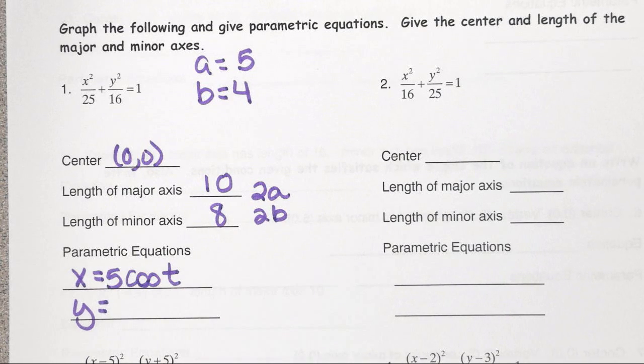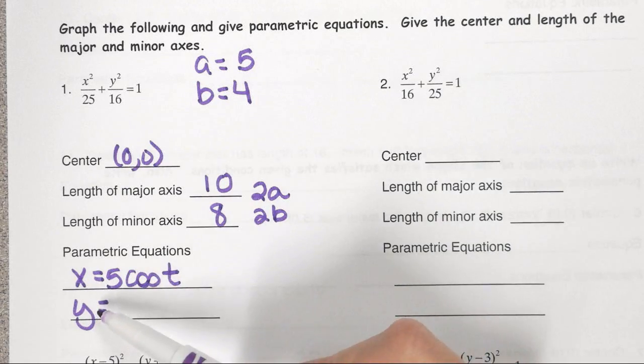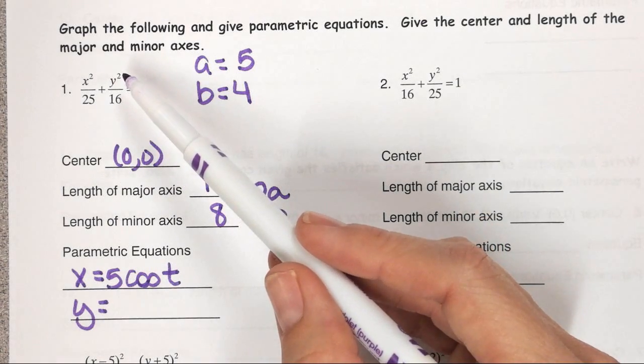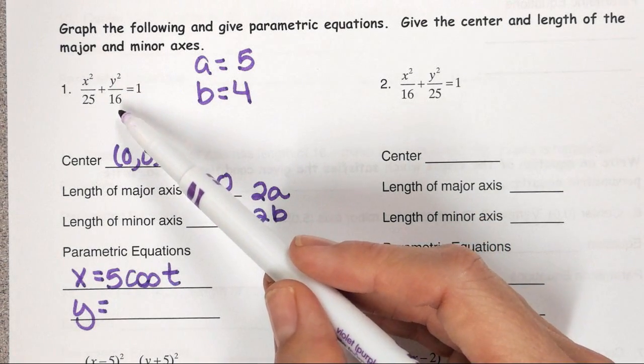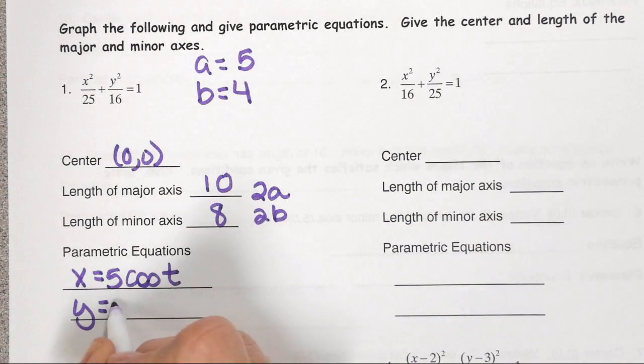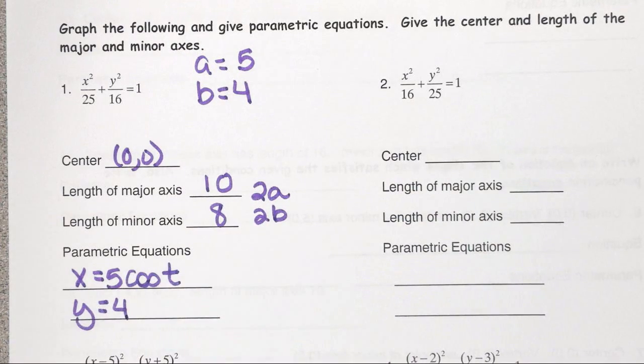Nope, that one's done. The next one says y equals, so I'm going to look at my y, and I'm going to look at the number right below it. What is the square root of 16? 4. What trig function means y? Sine. We're going to put the letter t, and because I'm at 0, 0, do I need to add anything? That is done. Questions?